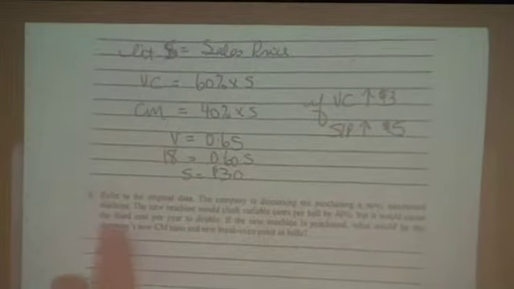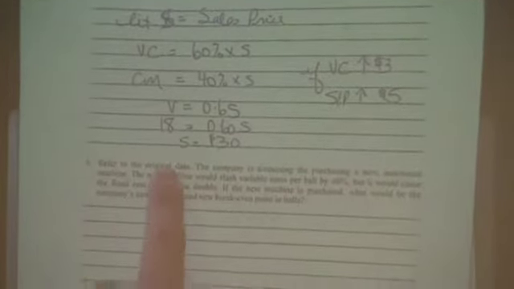Number 5 says, go back to the original data again. The company is discussing purchasing a new automated machine. The new machine would slash variable cost by 40%. So the new machine, variable cost decreased by 40%.